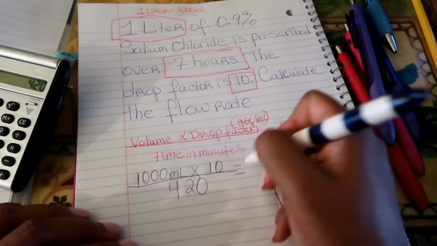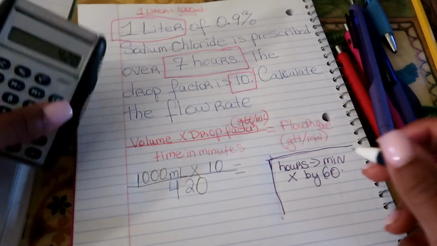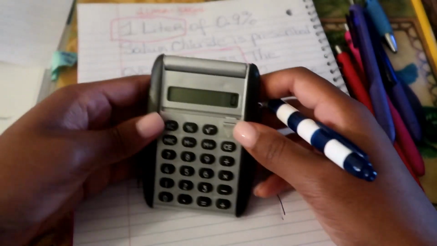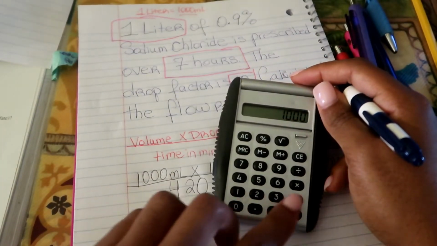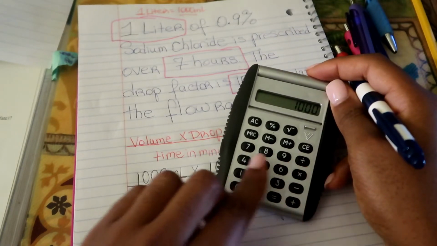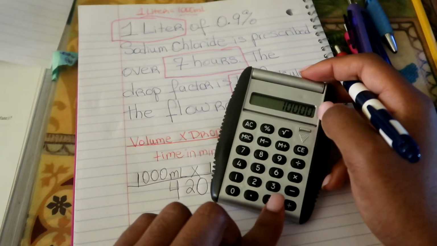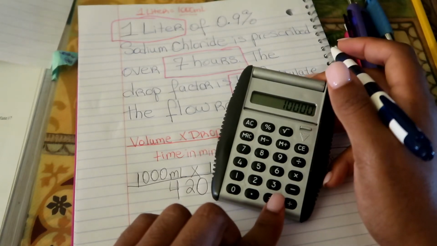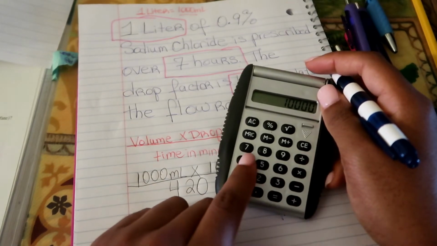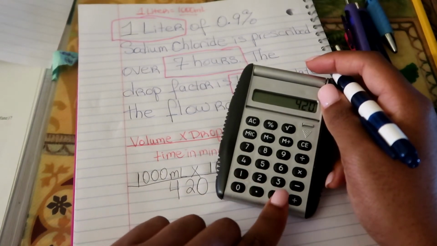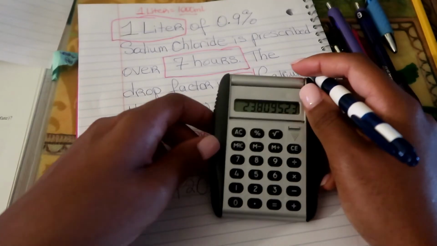And through that computation, we're going to get the flow rate. So 1,000 times 10 equals 10,000, right? Yep. Then you divide that by 420. That will give you 23.8.